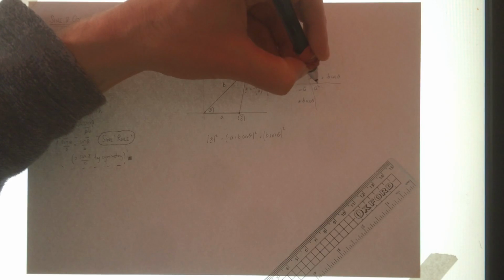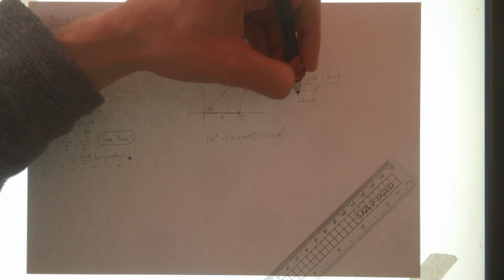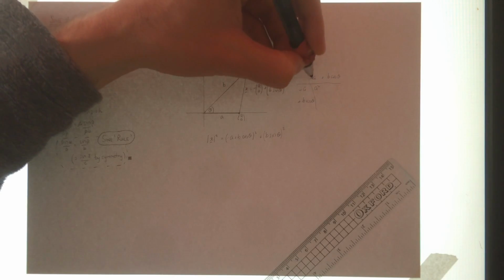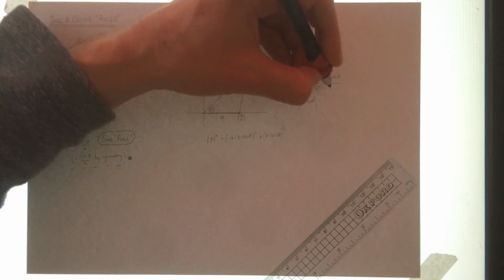That's a squared. That's minus ab cos theta. There's another minus ab cos theta here.